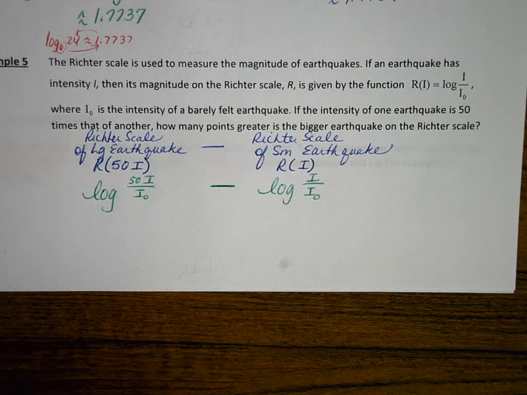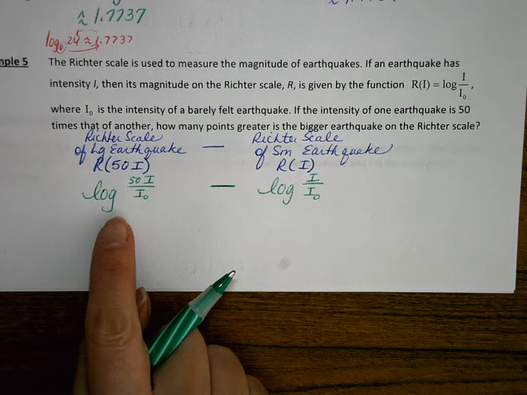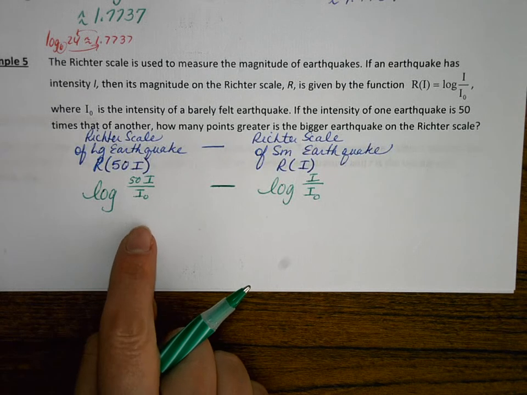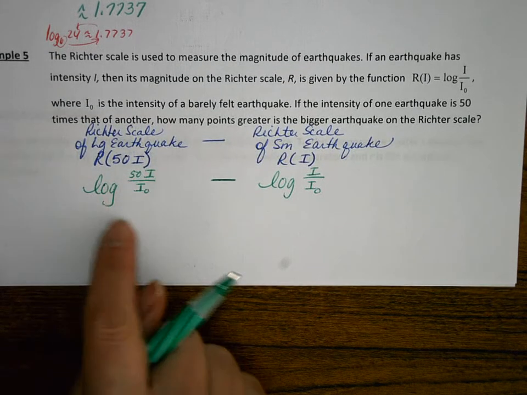All right, now, can I subtract these right now? Are they common? Are they like terms? No, so I can't be subtracting them. What can I do? Does anybody have a thought? Let's expand them. Let's break them apart into their smaller components. Okay, so the log of 50I over I sub 0. All right, Leslie, what's the first thing I'm going to do to expand that quantity?